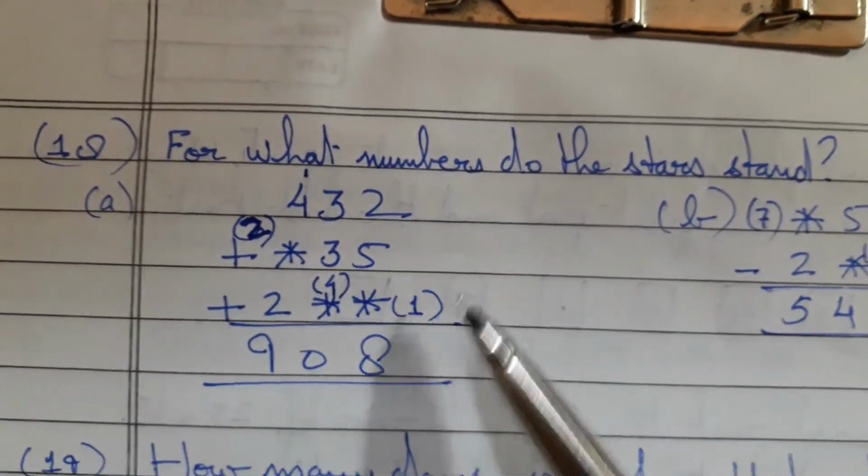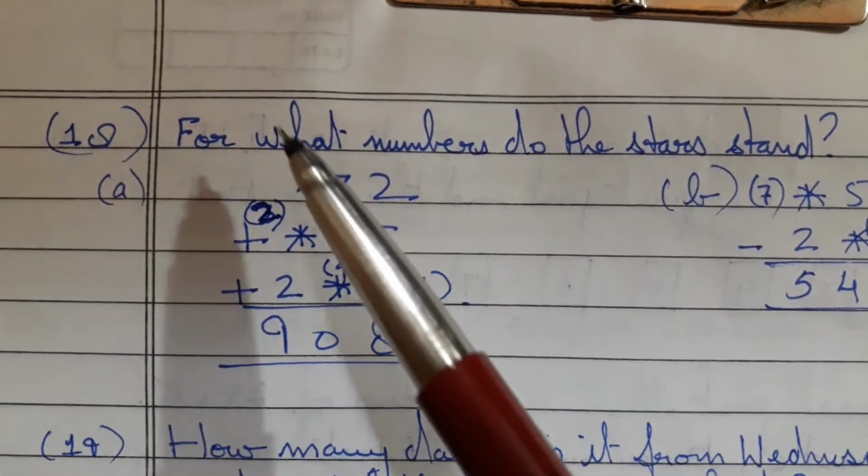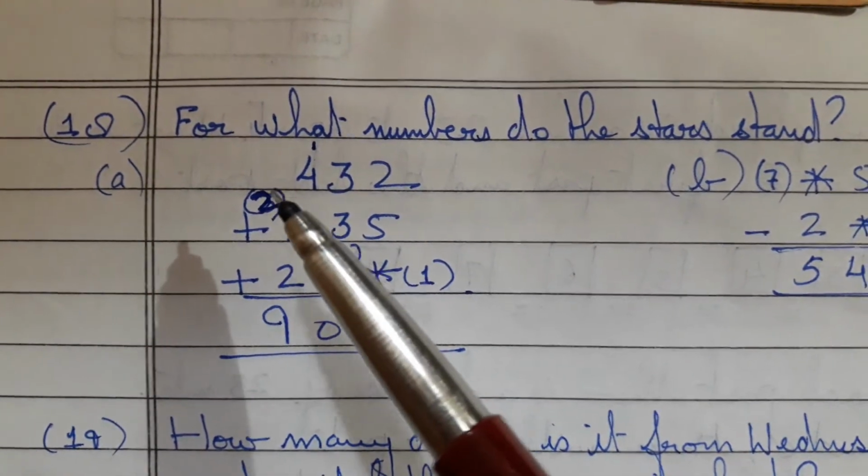So 5 plus 2, 7, 7 plus 1 is 8. 3 plus 3, 6 plus 4, 10. That's how you get a 0 and you carry over. 4 plus 1 is 5, plus 2, 7, plus here this would be 2.